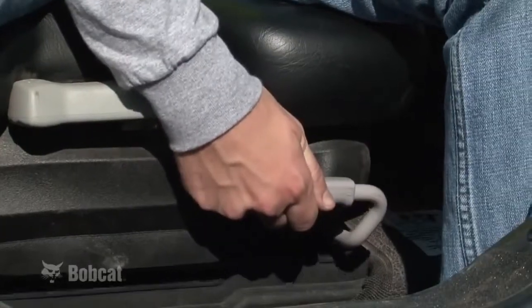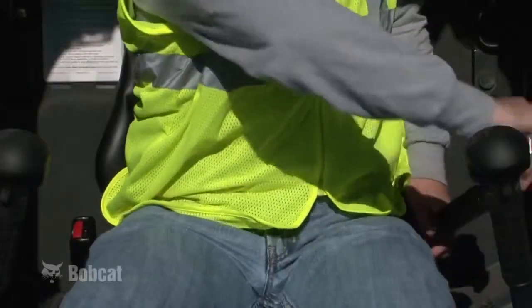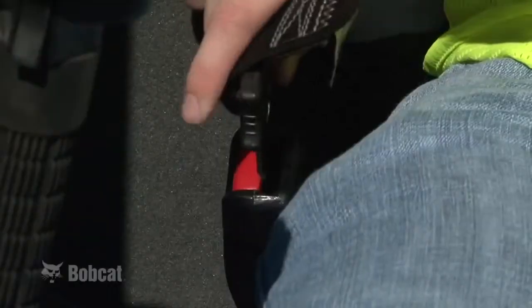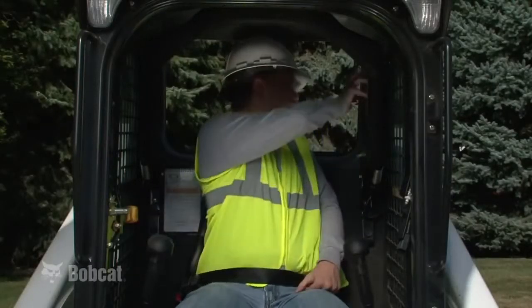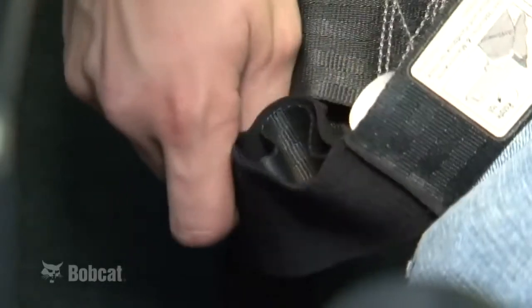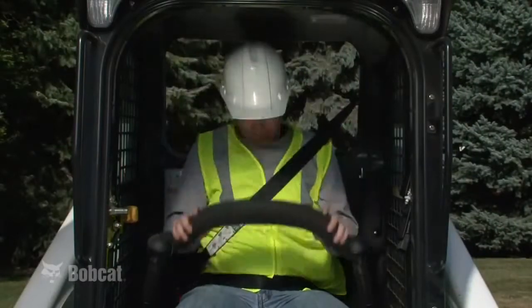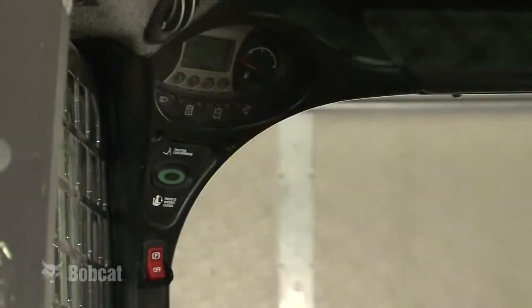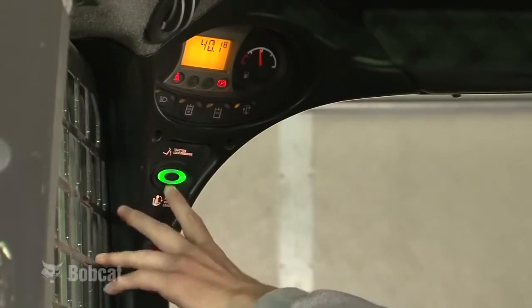Now adjust the seat. Always fasten the seat belt for restraint. Adjust it so that it is snug across your hips. For models equipped with high-range travel speed, fasten the shoulder belt for additional restraint when operating at high-range speed. Now, lower the seat bar. Bobcat loaders have an interlock control system. The system should be inspected and maintained for proper function as required by the manufacturer.